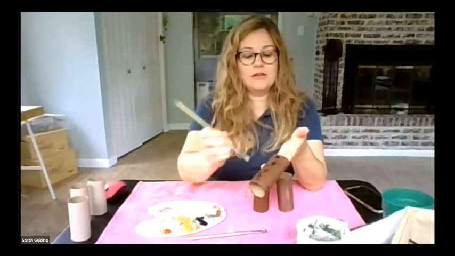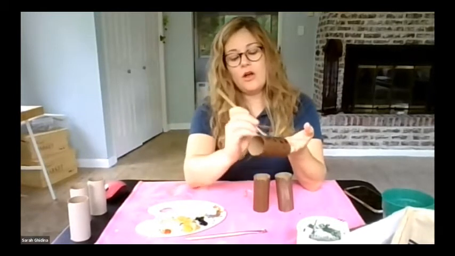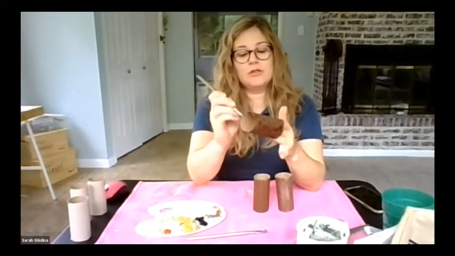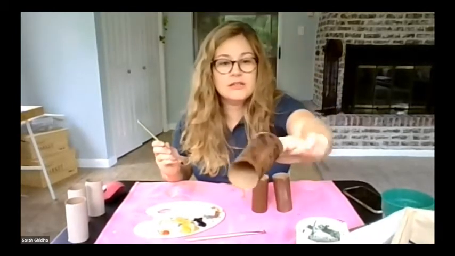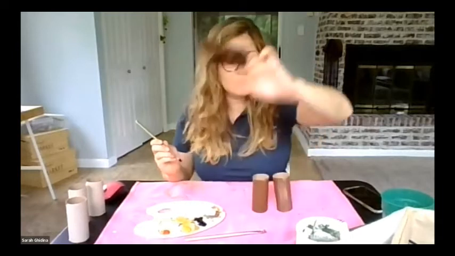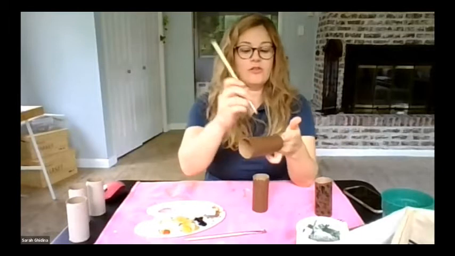Dotting it like so, all around, just to give it some spots. So it's going to kind of look like that. It doesn't have to be perfect, which is what's so nice about it. So I'm going to do that with all 3.